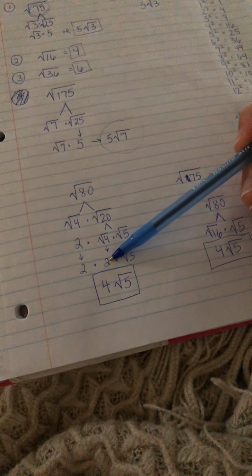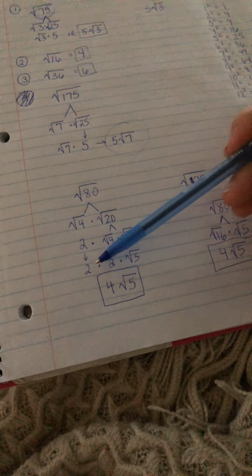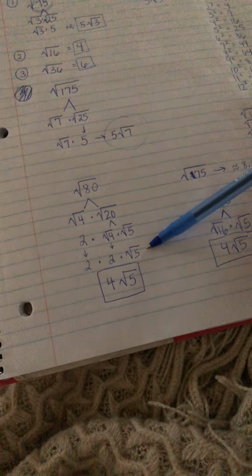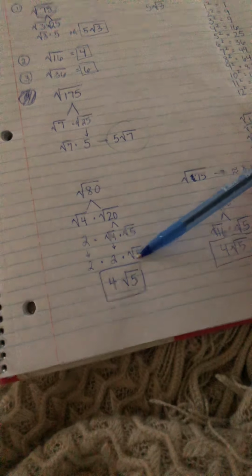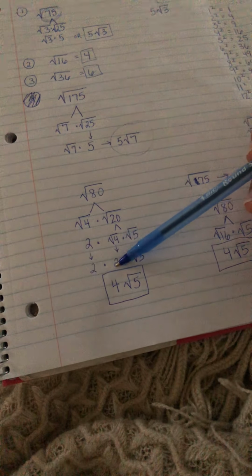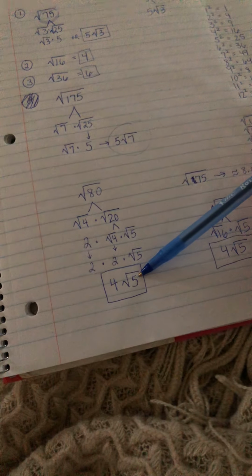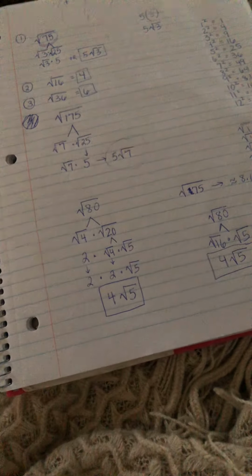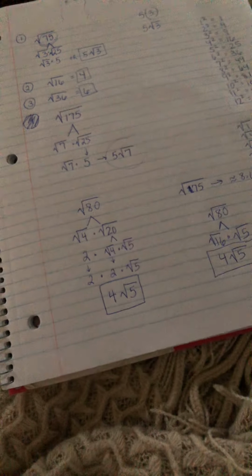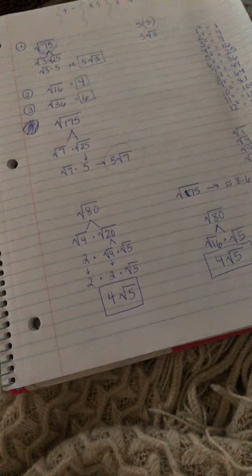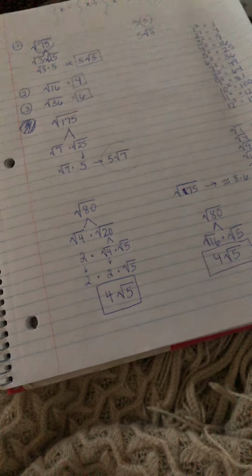Well, the square root of 4 is 2. And I already had a 2 times another 2 times the square root of 5. I can't necessarily do anything with this, but I can certainly multiply these two numbers. 2 times 2 is 4, and then you bring down your square root of 5. Sometimes mistakes are actually really good opportunities to learn. So I'm kind of glad that I did that. Believe it or not, I did not do that on purpose, but we can pretend that I did.